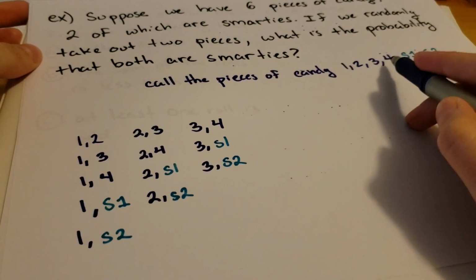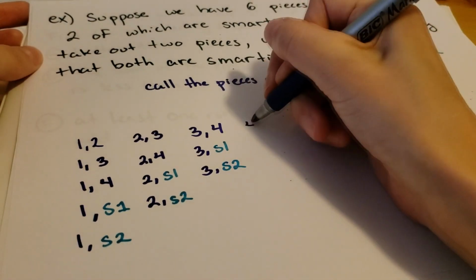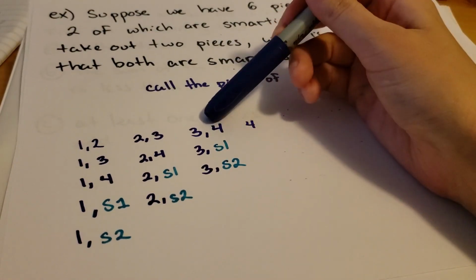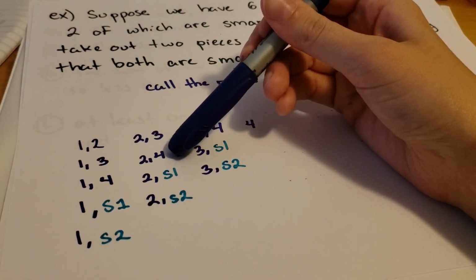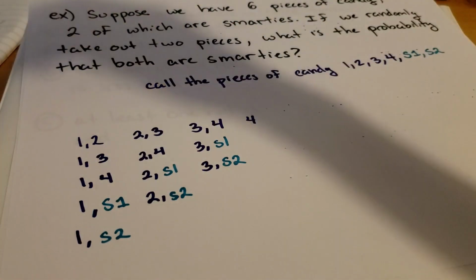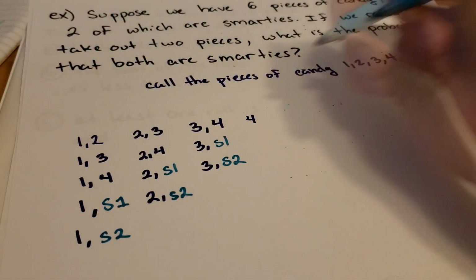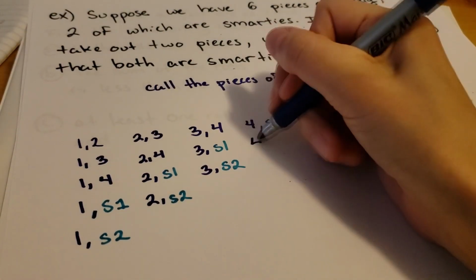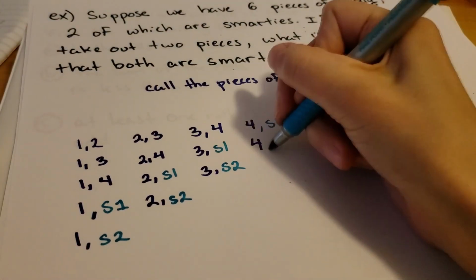What else could we do? We could take the fourth piece out first now, and we've already seen what happens. Well, we could take the fourth piece out with the third, we could take the fourth piece out with the second, we could take the fourth piece out with the first. We could also take the fourth piece out with the first Smartie, and we could take the fourth piece out with the second Smartie.